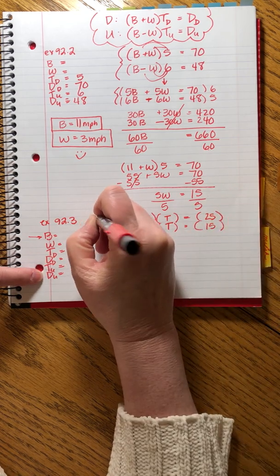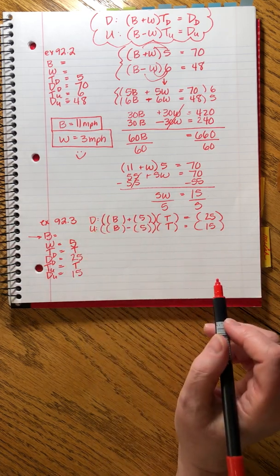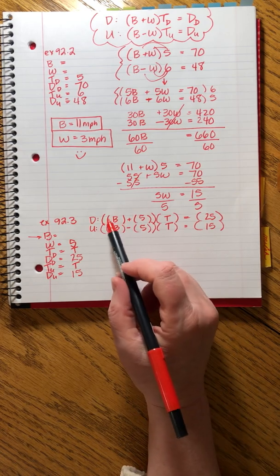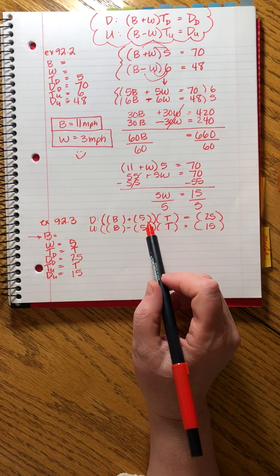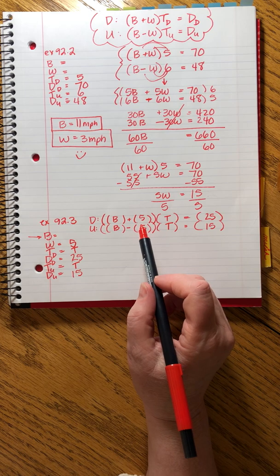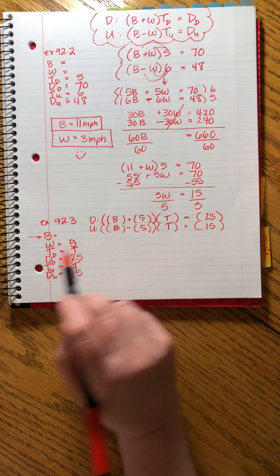If it helps you just to keep it all straight, to put downstream and upstream by them, that's a good idea. I just remember we always do downstream first because that's the plus one, that's the easier one. And for Lewis and Clark, that was the Columbia. They had to wait till the end of their trip to be like, whee! In the beginning of the trip, they were like sweating and swearing, I'm sure.